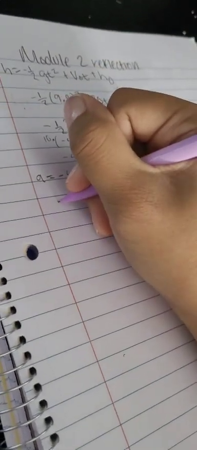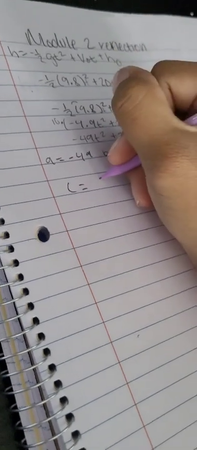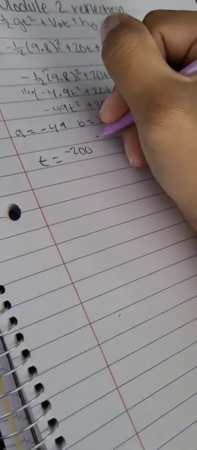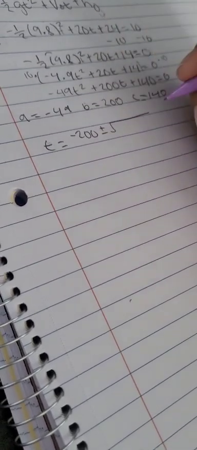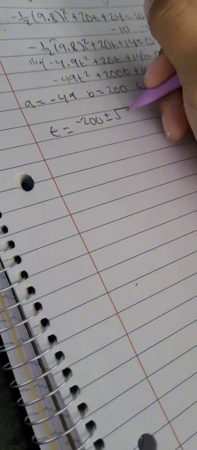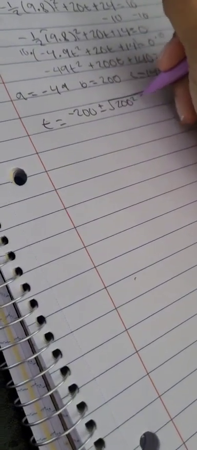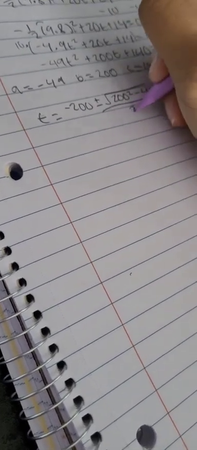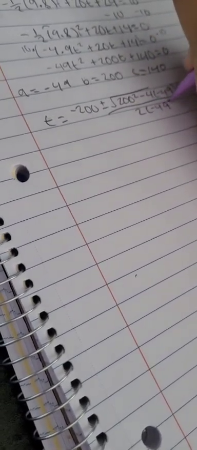So we can set up our quadratic formula, which would be t equals negative 200 plus or minus the square root of 200 squared minus 4 times negative 49 times 140, all over 2 times negative 49.